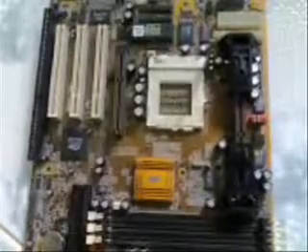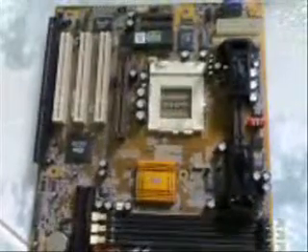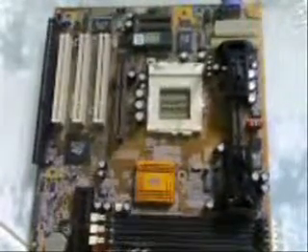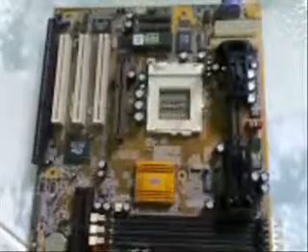What is a motherboard? This is a P3 motherboard. A motherboard is the part of your computer that wires all of the other parts together. Every component of your computer, from the DVD burner to the CPU, will connect directly into the motherboard.